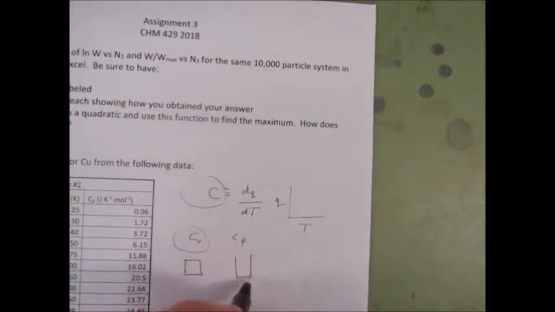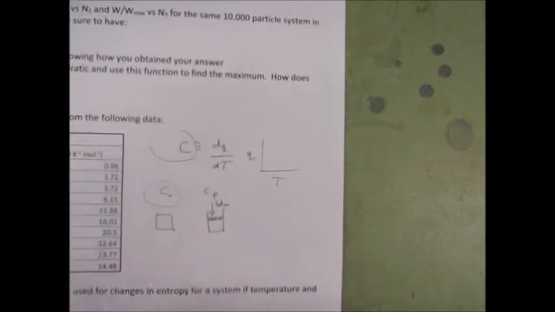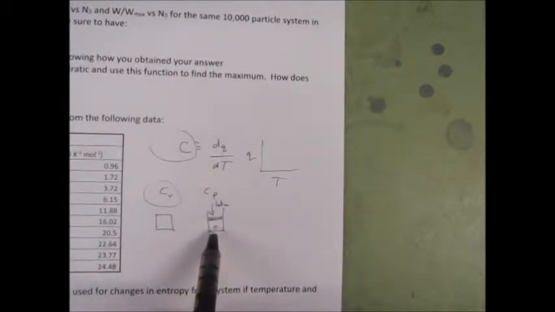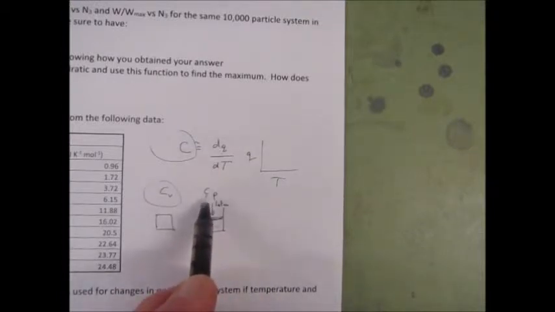If you did it at constant pressure, the classic simple example is a piston, and let's just say it was, for instance, 1 atmosphere pressure only. So when you heat this sample against a constant pressure, watch what the temperature does, you'll get a different heat capacity, a different slope.